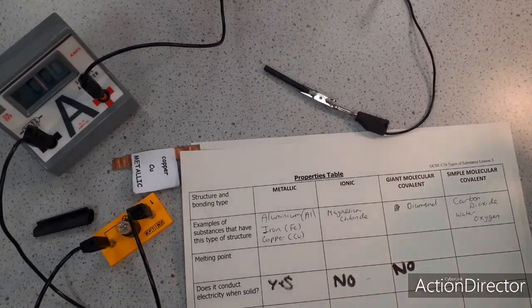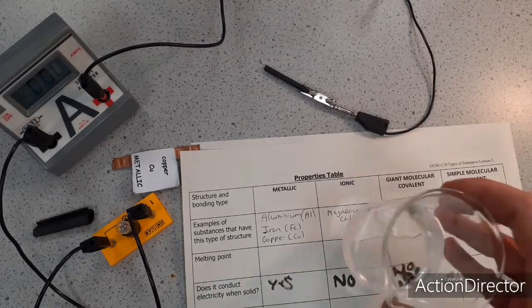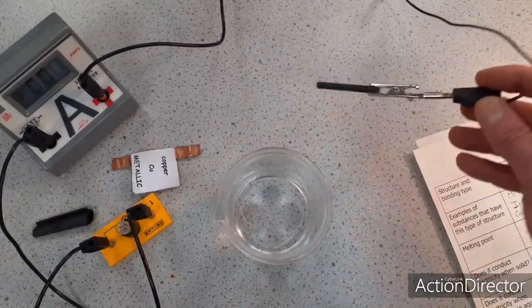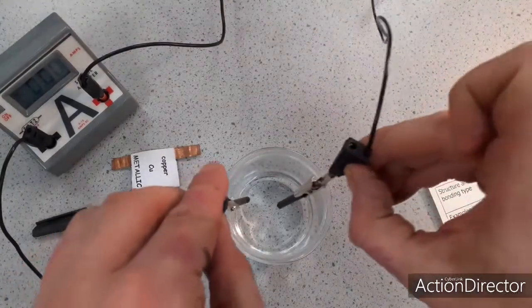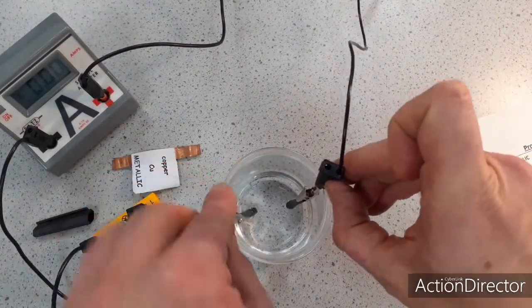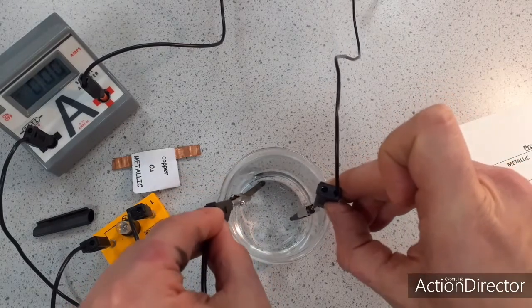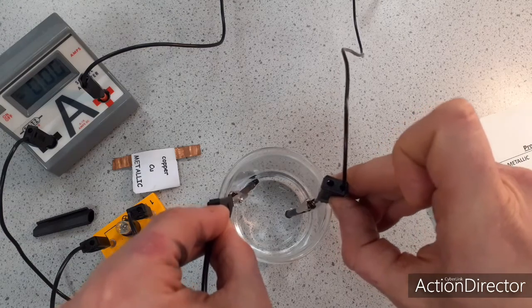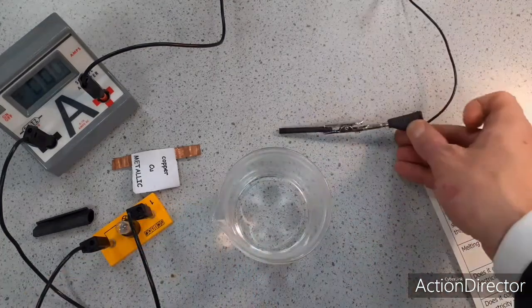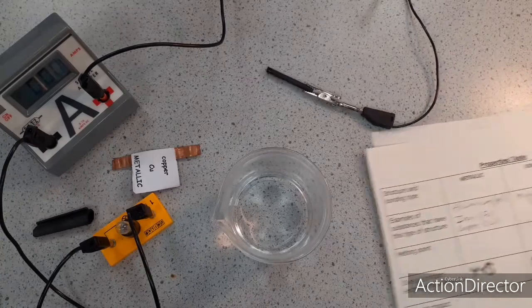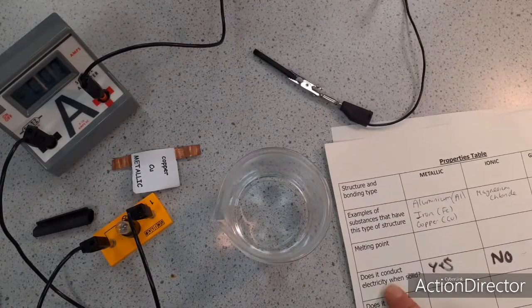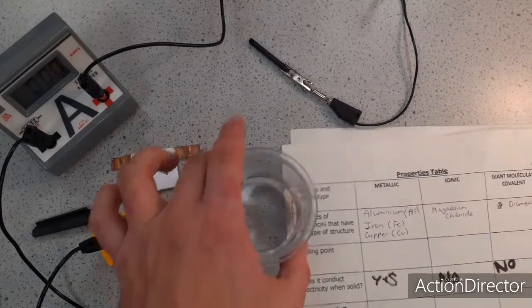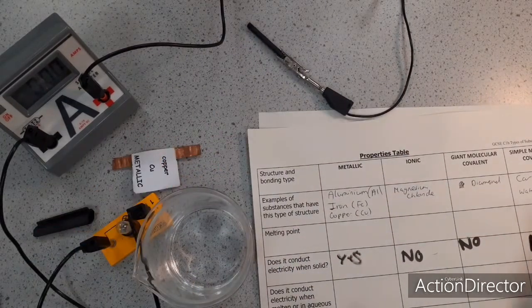Which may be more interesting though is seeing whether pure water conducts. So I'm going to put the two electrodes into the pure water, and I'm going to use the water to complete the circuit. My hand is in the way, but you can see that the bulb doesn't light and there's no reading on the ammeter. So the water, technically, I'm not testing whether it conducts when it's solid, but if I did that with ice, then I would get the same result. So I'm just going to add to my results table, no.